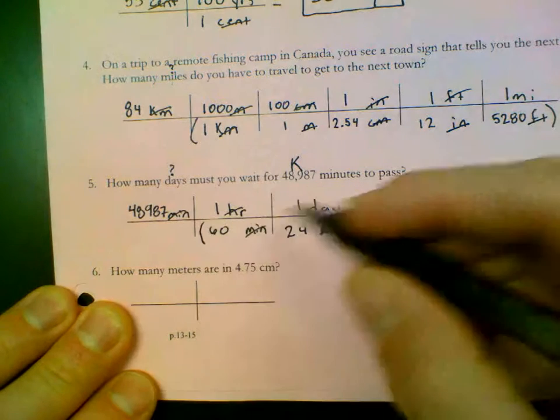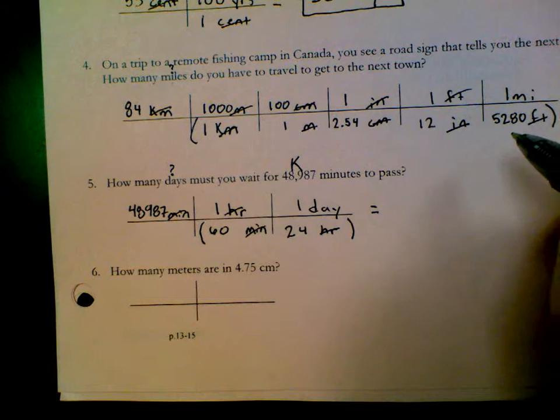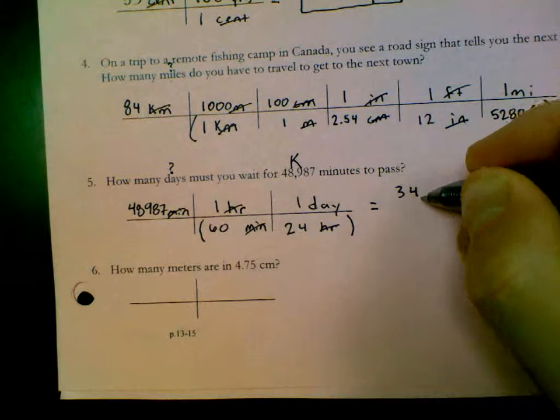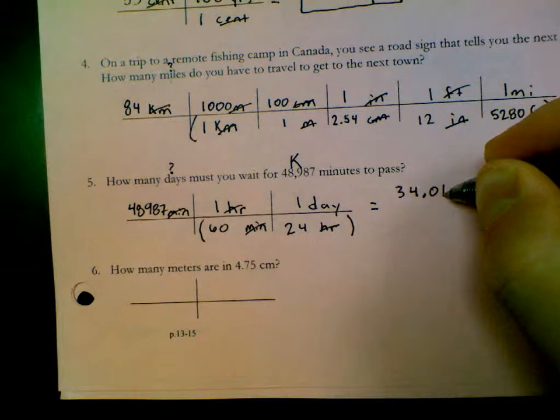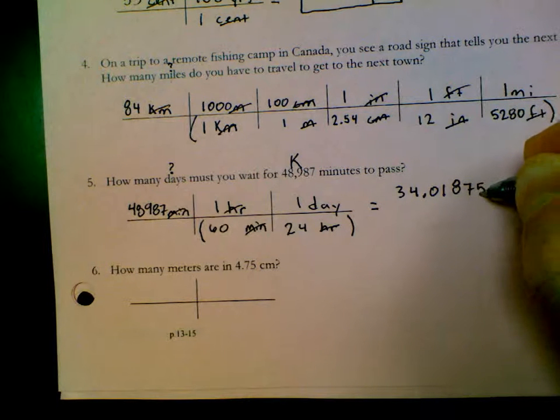Don't forget to put parentheses on the bottom when you do multiply your bottoms. Calculator tells you 34.01875.